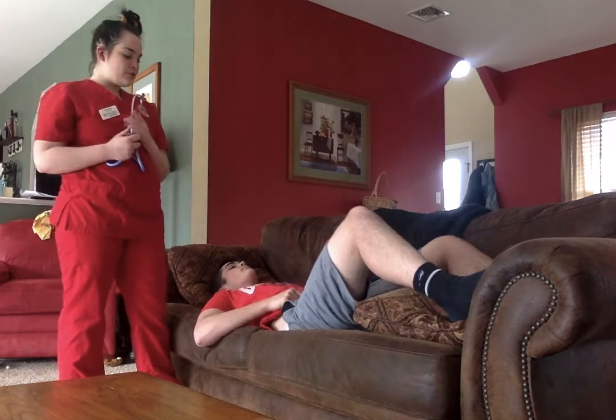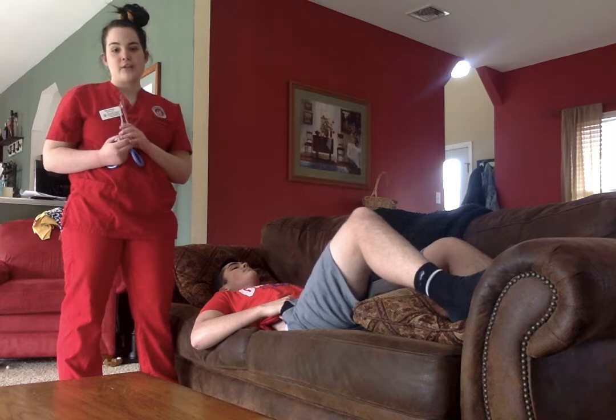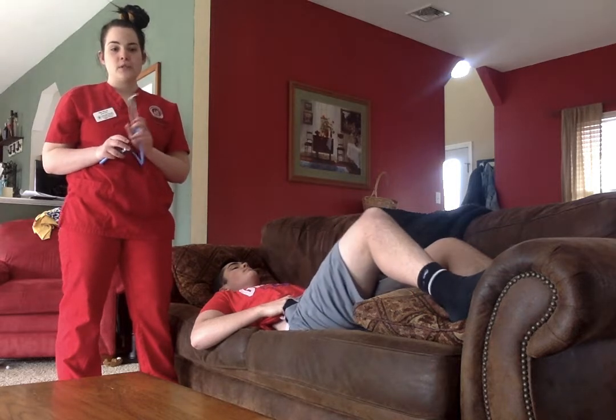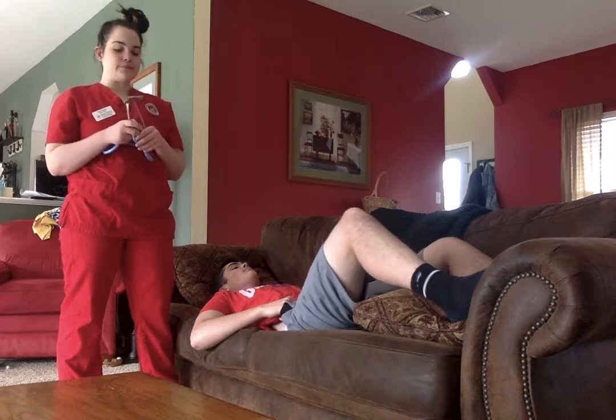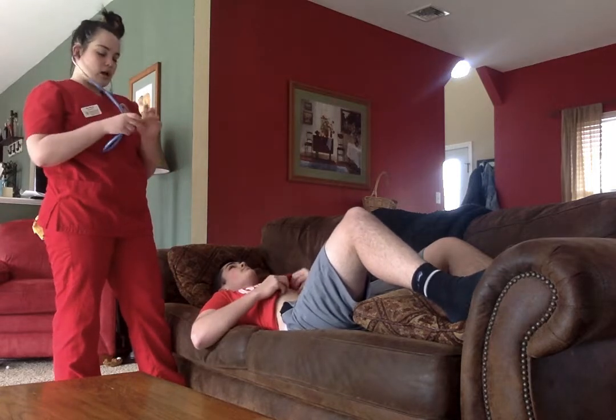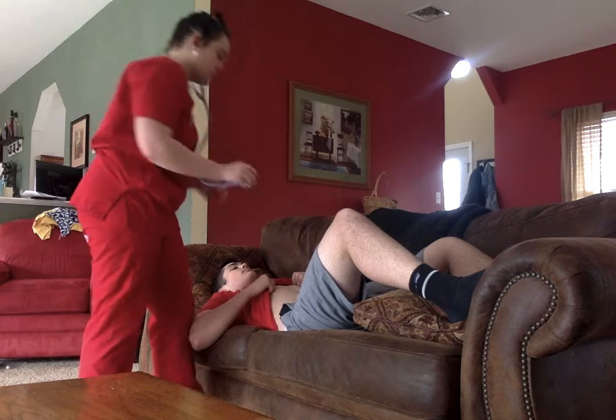So after I listen to his bowel sounds, I'm now going to listen for his vascular sounds using the bell of my stethoscope. I'm listening to the 7 vascular sounds, and I'm going to be starting at the left lower, which is your femoral.